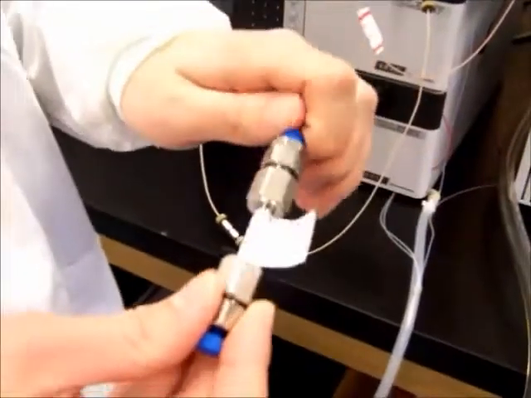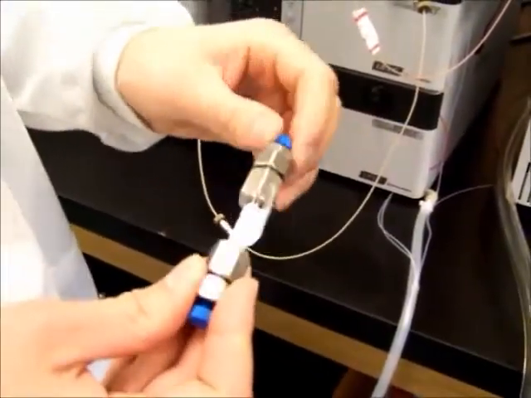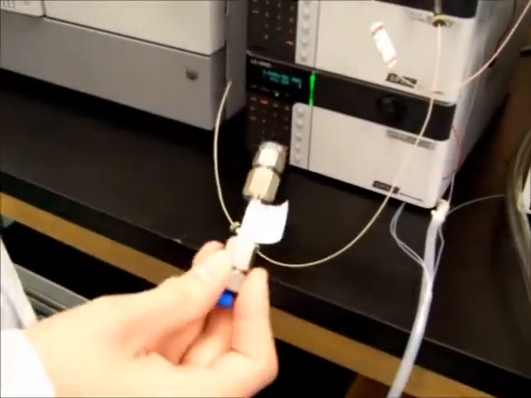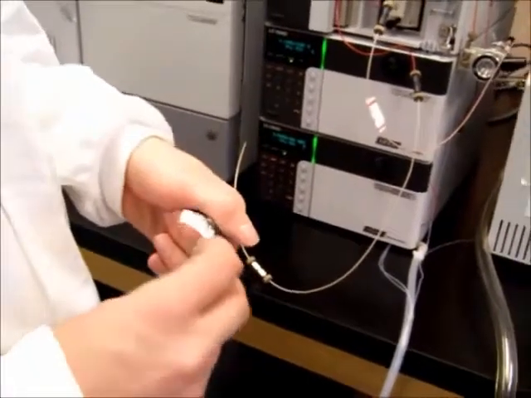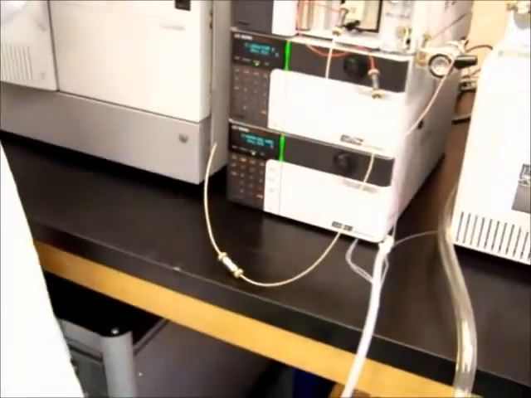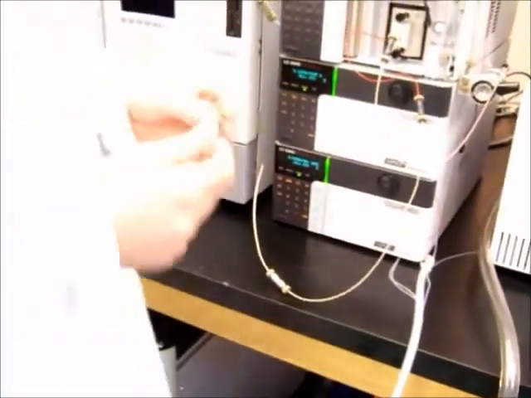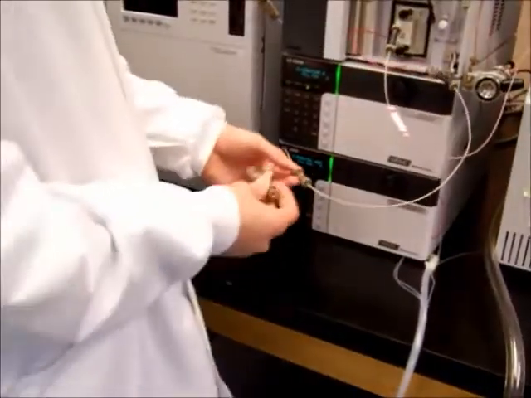When you do this, unscrew the caps. Always keep the caps on when the column is not in use to protect the column. Columns can be very expensive, which is why we really want to maintain them. The column attaches here.